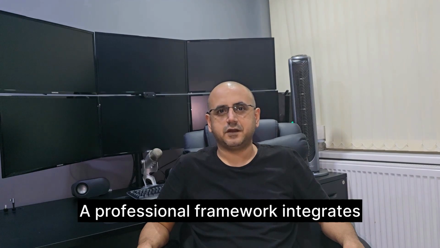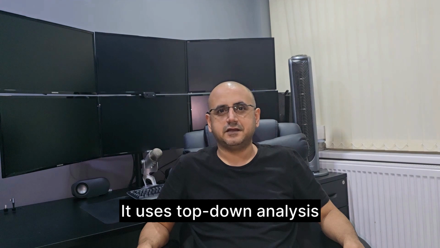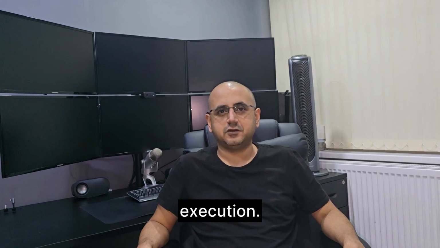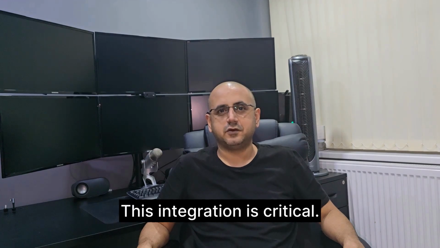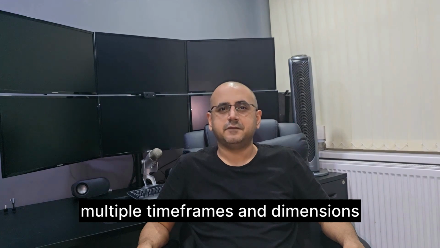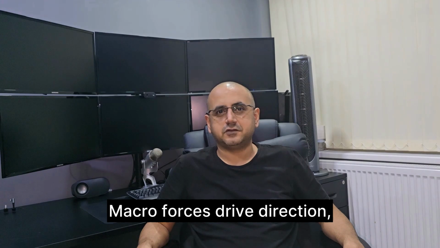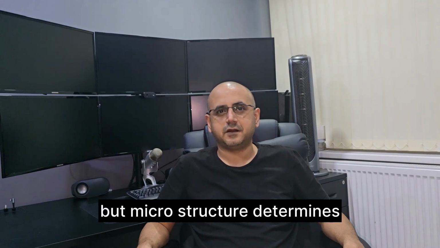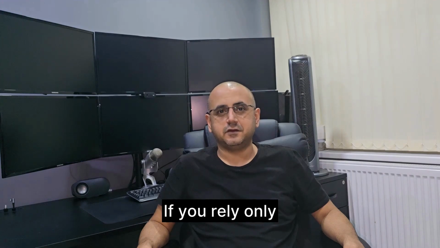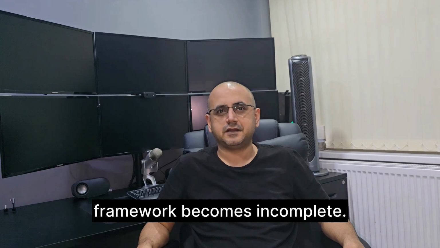A professional framework integrates both approaches. It uses top-down analysis to define bias and bottom-up analysis to refine execution. This integration is critical because markets operate across multiple time frames and dimensions simultaneously. Macro forces drive direction, but microstructure determines how that direction unfolds. If you rely only on one perspective, your framework becomes incomplete.